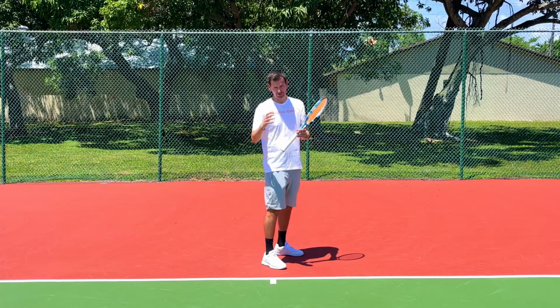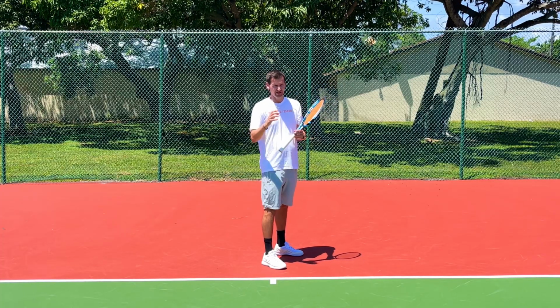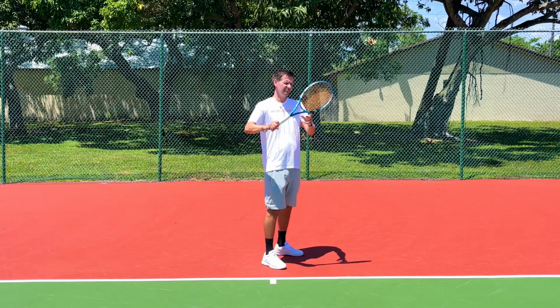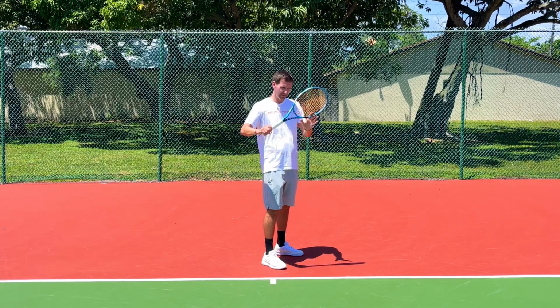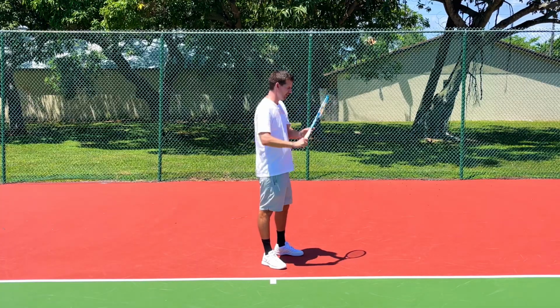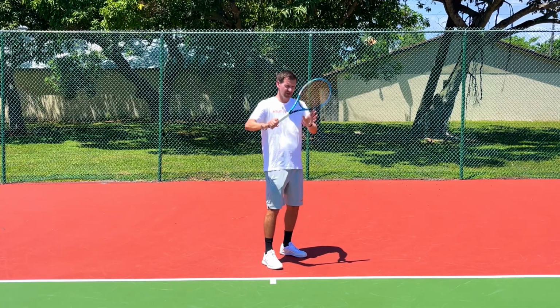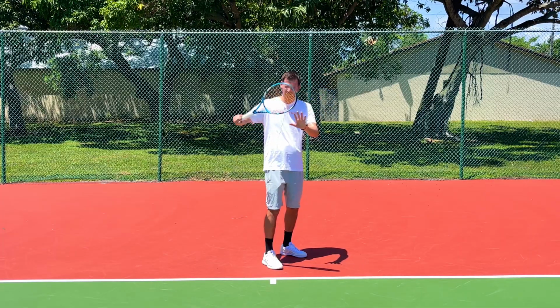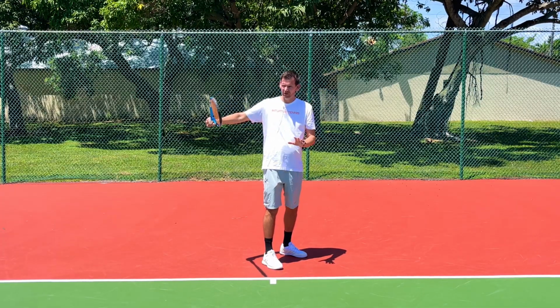So all the components of the modern forehand are still there, but one thing that all these players have in common is that the racket is slightly pointed forward. And now what will happen as a result of that, and you can try this out at home, if you take your racket in the starting position in a more forward way, now as you take your racket back, the racket will be more towards the outside.